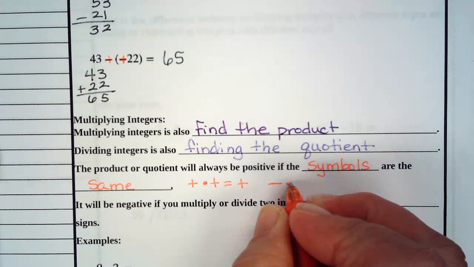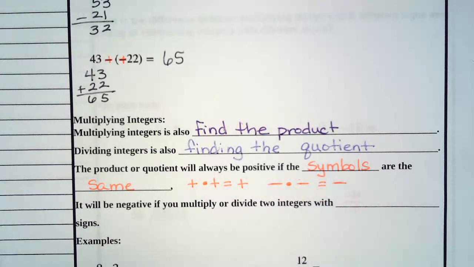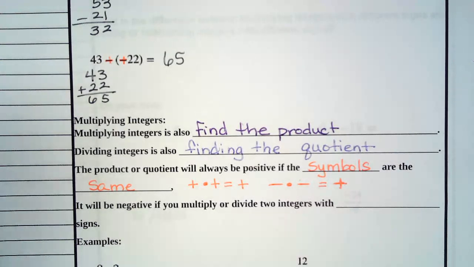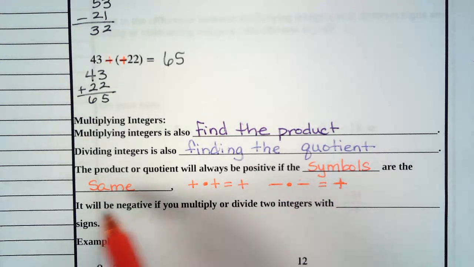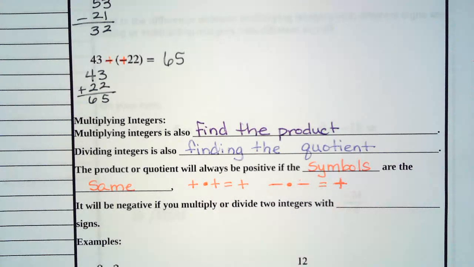A negative times a negative is equal to a positive. I should have put a positive there. I am so sorry. When the symbols are the same, whether they're both positive or both negative, you end up with that positive answer.